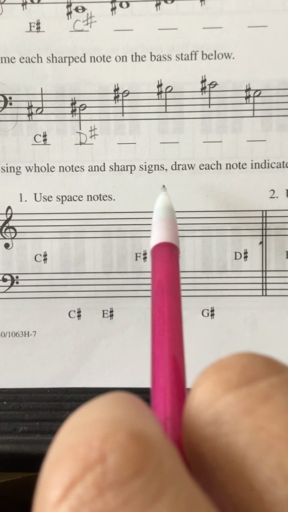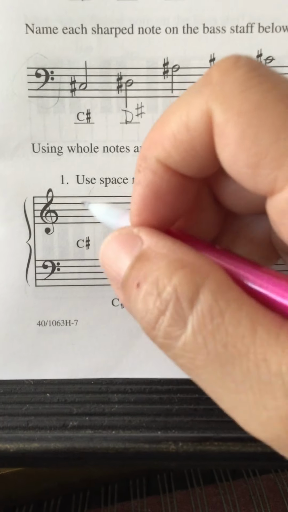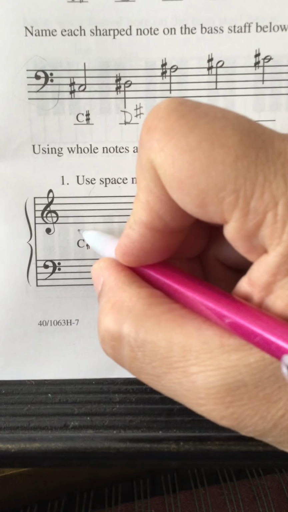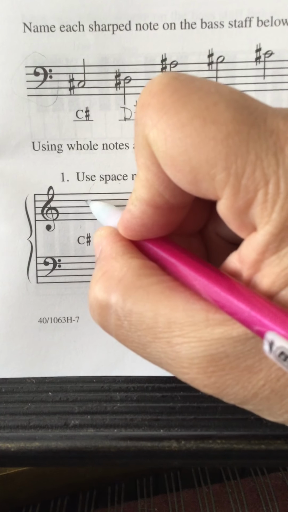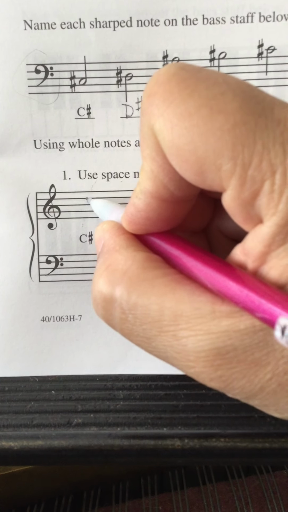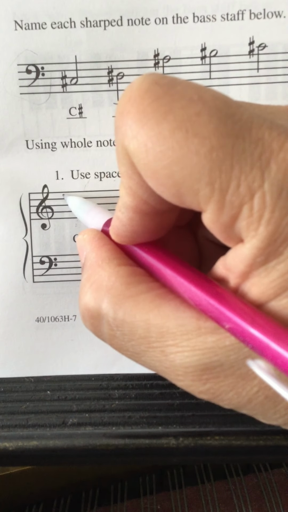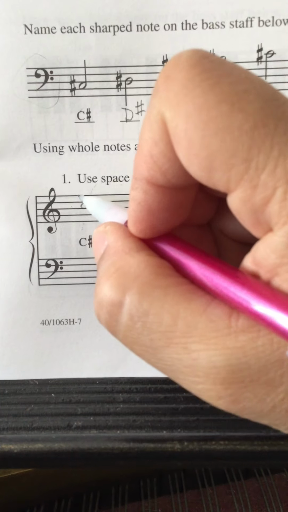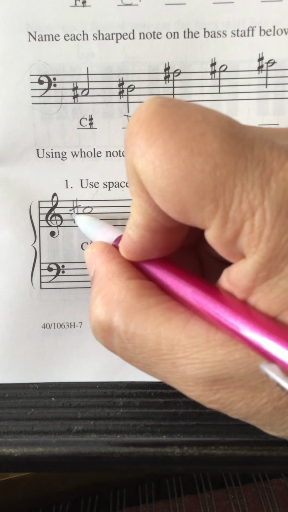At the bottom, this is, if you're going to get confused, it'll be here. Using whole notes and sharp signs, draw each note indicated below. So here they say use space notes because you have choices. So they want you to draw a C sharp in the treble clef. Right? So it could be the middle C, but that's a line note, or it could be this C up here, right? F-A-C-E, this C. So that's the better one to draw. So when you're drawing the sharp sign, it should go before the note, right? It goes after the letter, but before the note. 2 vertical lines, and then 2 that are just a little slanted.